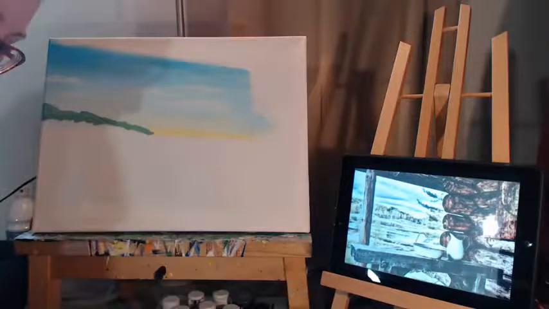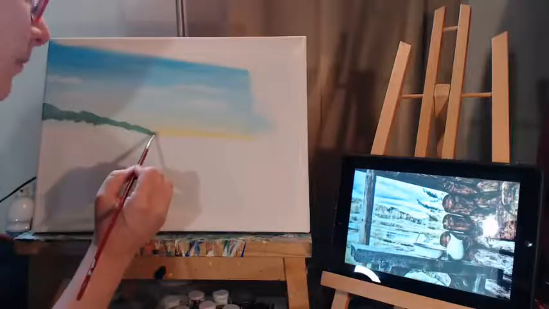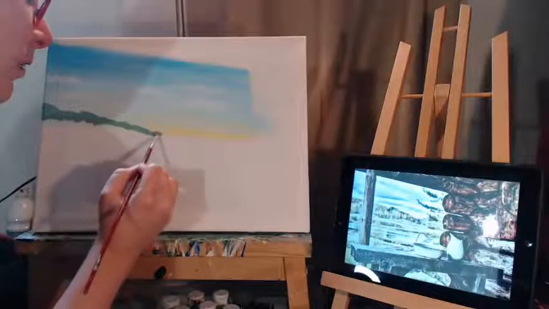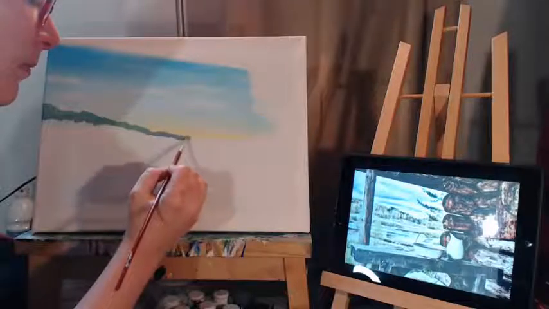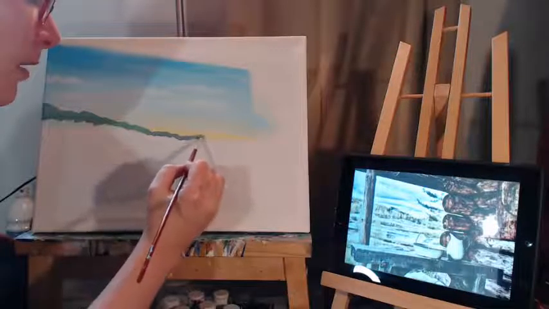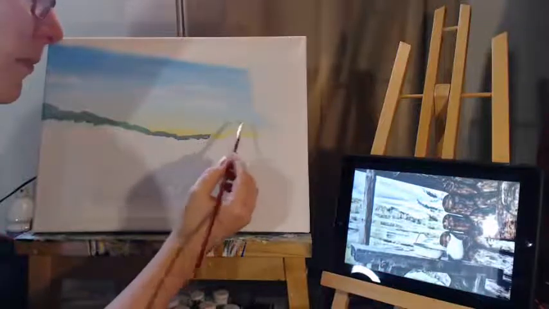We need it to continue over, so let's keep bringing it over. It's a little bit too much blue, but that's okay. And it kind of comes back up on this side a little bit.